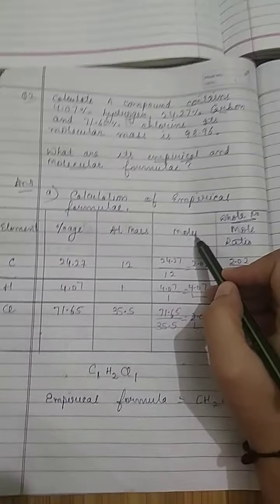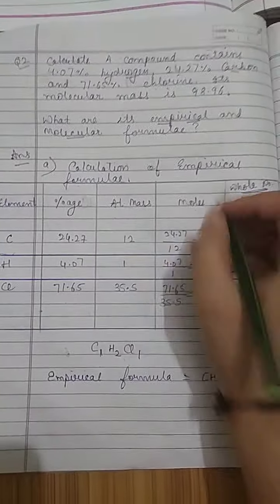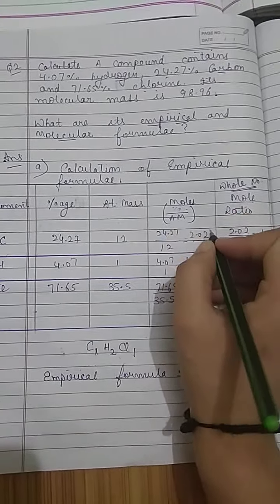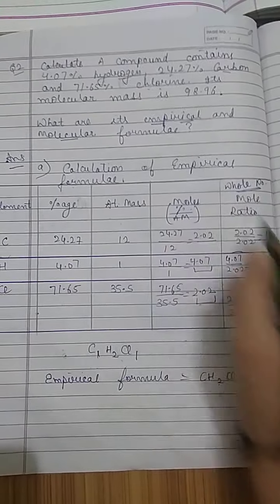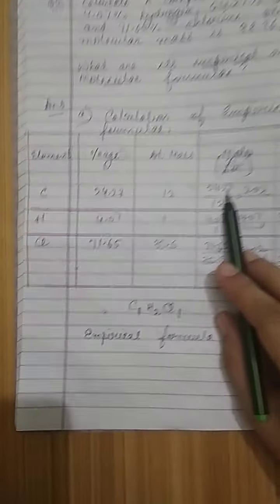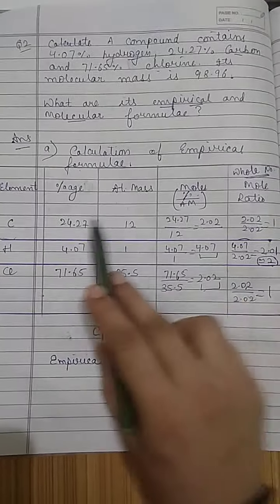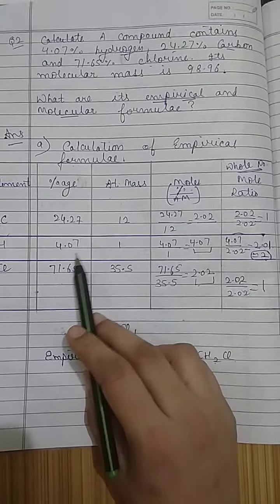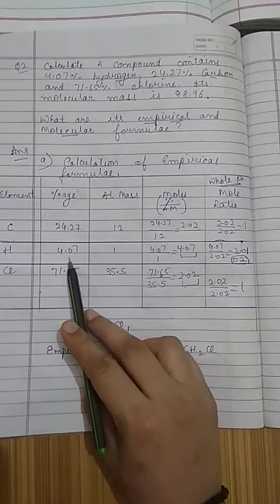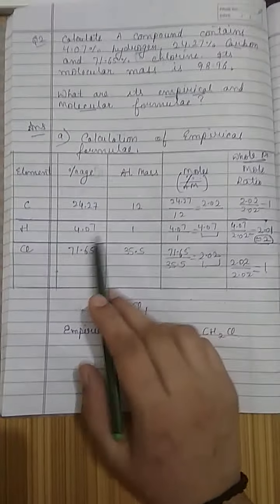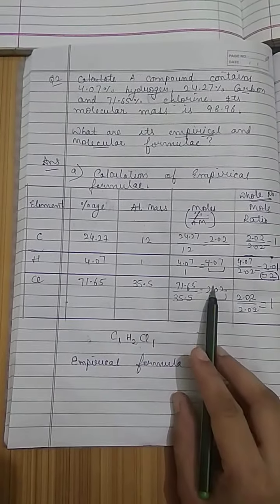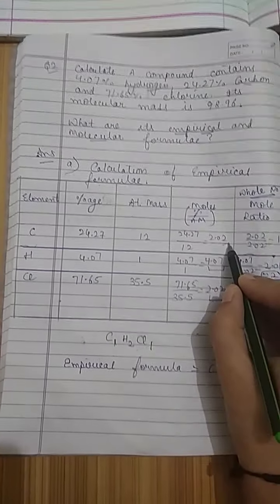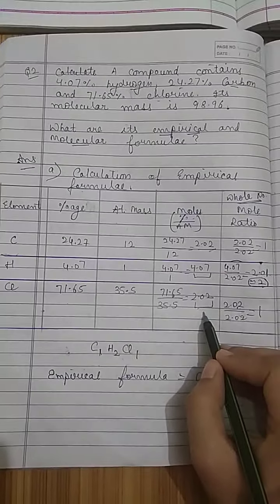How will we find the moles? We'll divide the percentage with the atomic mass. Percentage upon atomic mass will give us moles. Okay, so for carbon, moles will come out to be how much? Percentage is 24.27 divided by 12. And for hydrogen it will be 4.07 divided by 1, and for chlorine it will be 71.65 divided by 35.5. After calculating we'll get 2.02, 4.07 and 2.02.